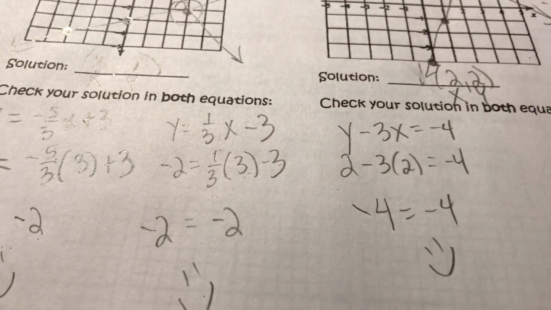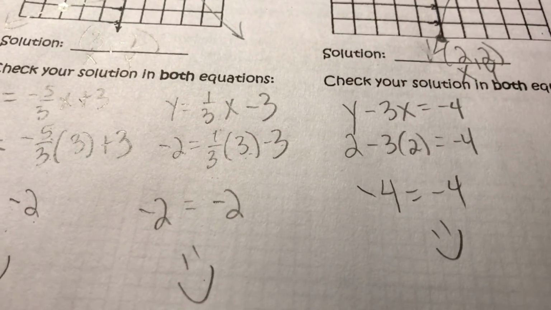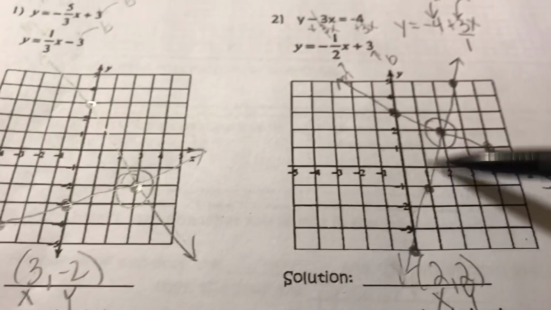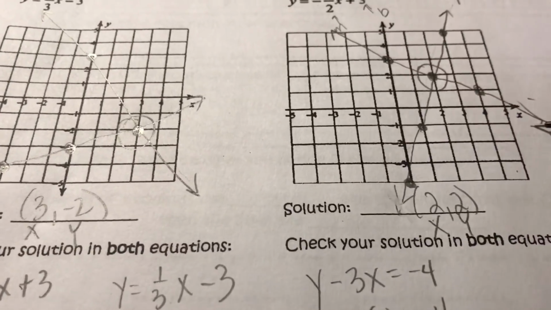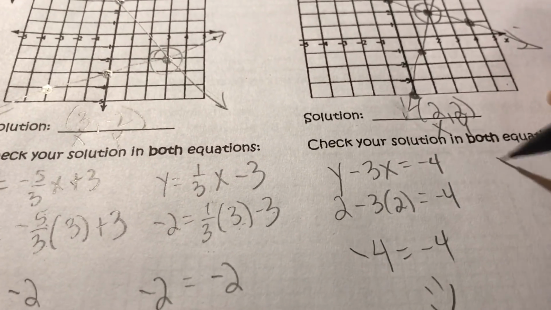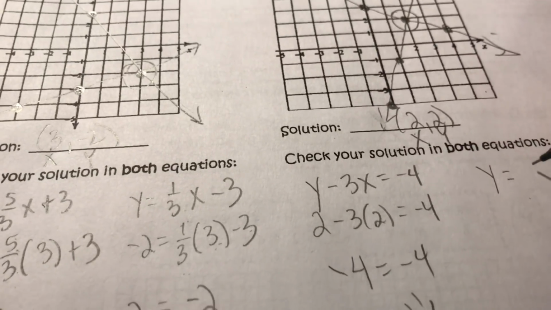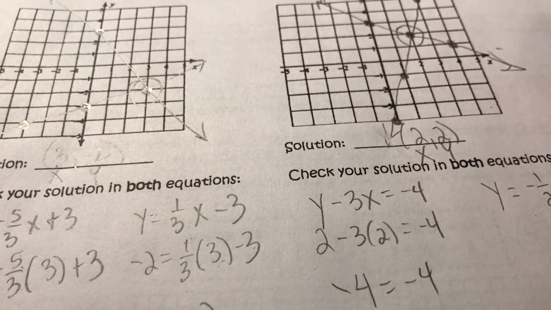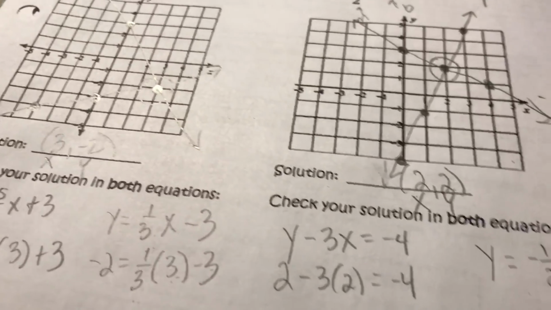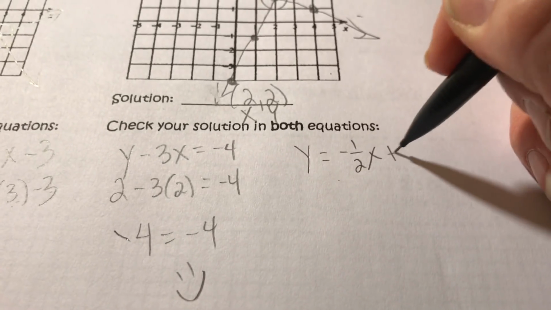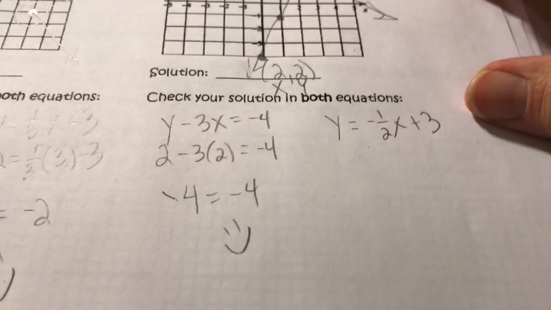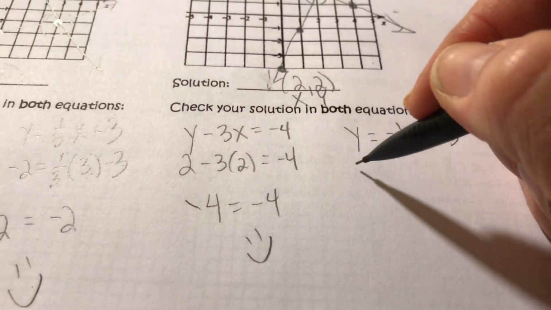So the first line that we drew, it does work. So that was this one right here. For that line, it works. Let's see if it works for the other line as well. So once again, copying the equation, y equals -1/2 x plus 3. Okay, so plug in my 2 and my 2 for my x and my y.